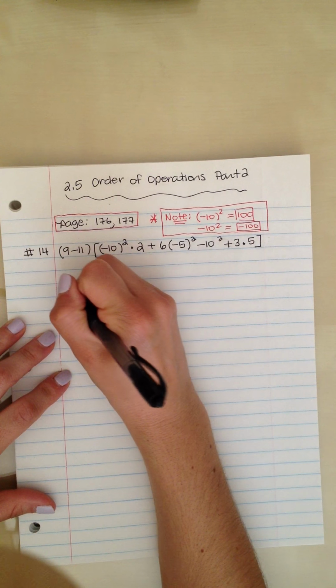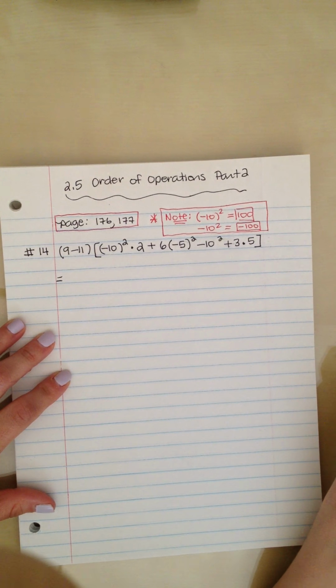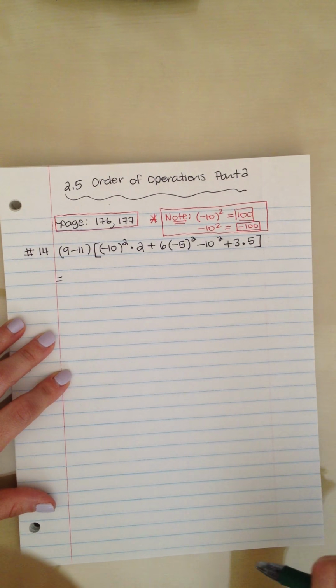Okay, so let's take a look at this problem. The first thing I can do here is I can definitely simplify this part. So I do 9 minus 11, and we still want to have our parentheses there, so that's going to give us a negative 2. Now, let's take a look at our brackets.